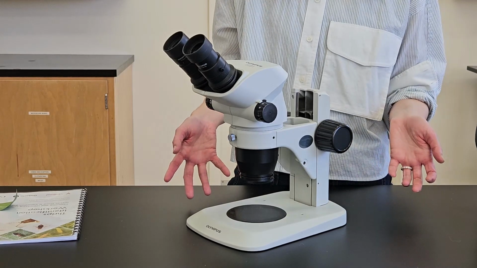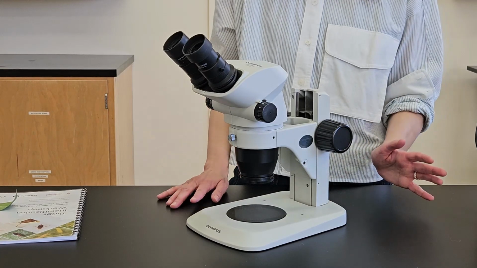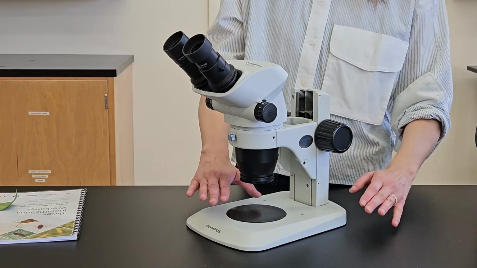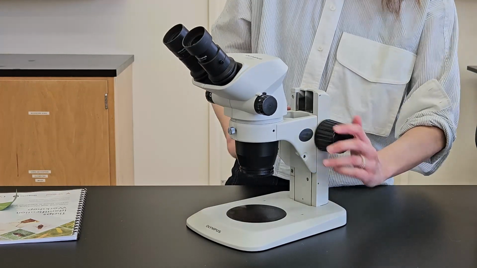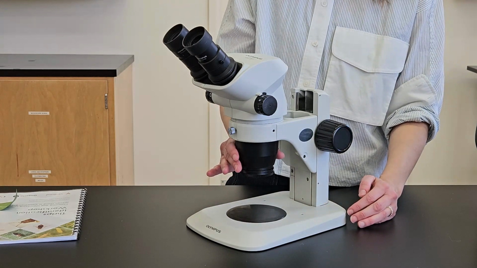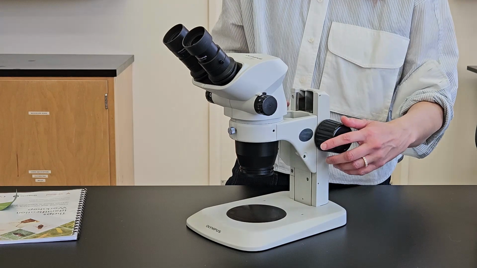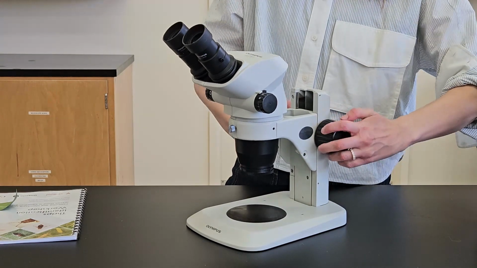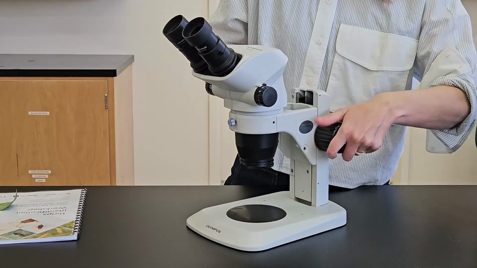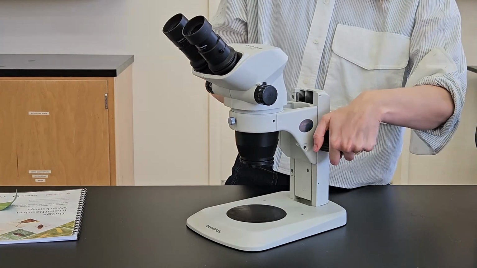One of the ways you'll be able to tell a dissecting scope from a compound scope is a couple of different features. First of all, you'll have a lot more room between the stage down here and the body of the microscope. And you'll have these big dials that let you move the body of the microscope up and down to be closer or further from the stage.